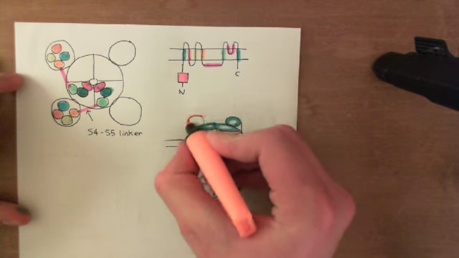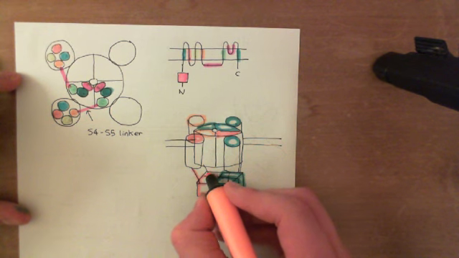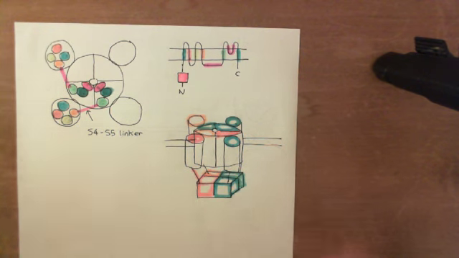Here is the final one in orange, here is its voltage sensing domain, here is its pore forming domain, here is its tetramerization domain. So these tetramerization domains tetramerize below the voltage gated potassium channel, basically. And that's believed to underlie how this remains held together, that the tetramerization domains are tetramerized together in this way. So that's the structure then of a voltage-gated potassium channel.